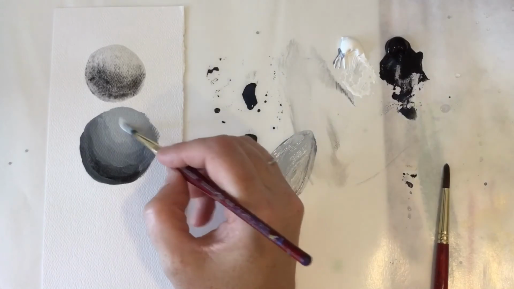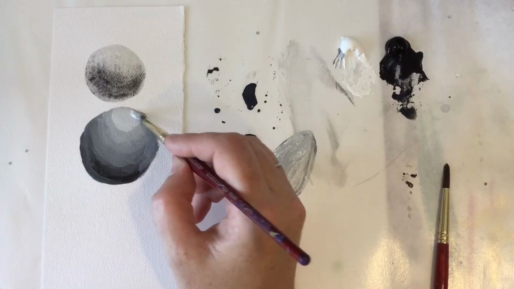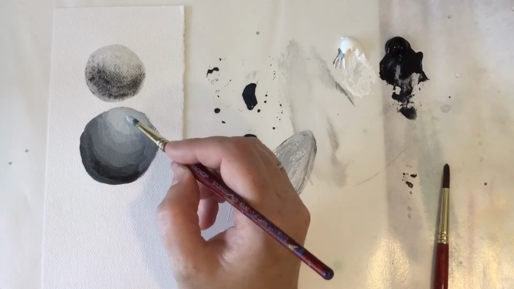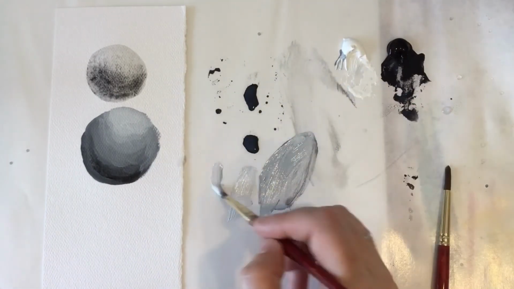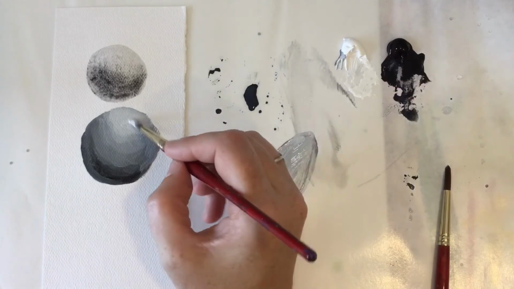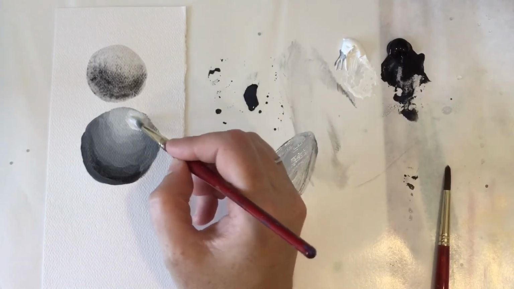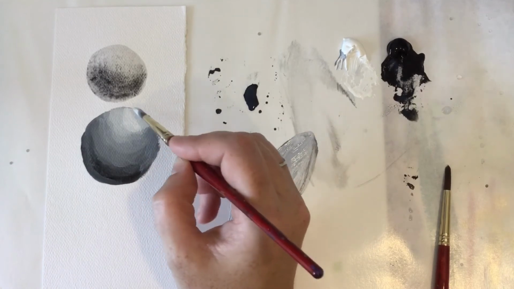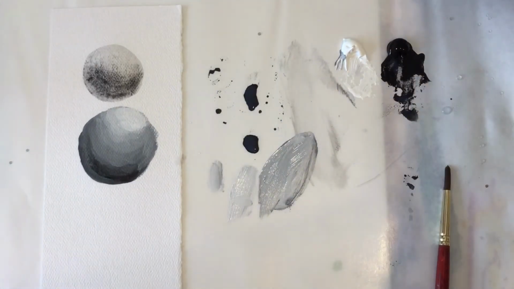So I'm adding a little bit more. And again, you can see I just kept building it, slowly adding until eventually it becomes, and there's this idea of a highlight. So where the light actually hits it directly on the object. And you may go back in, I'm just rinsing my brush.